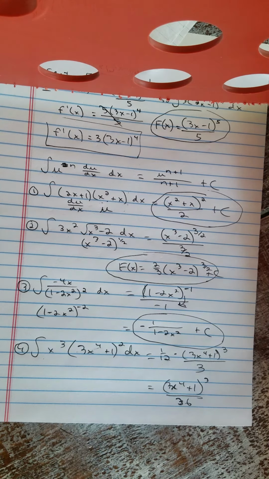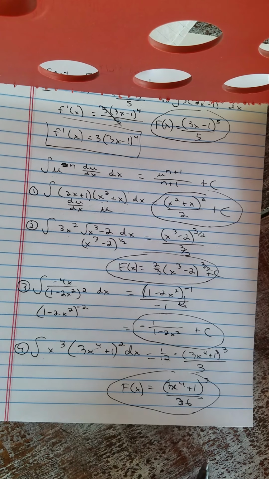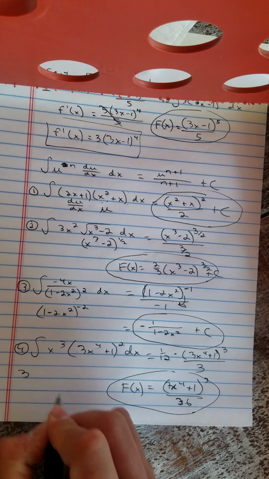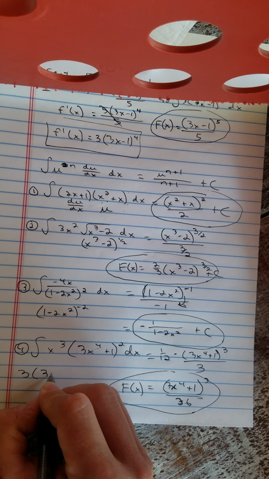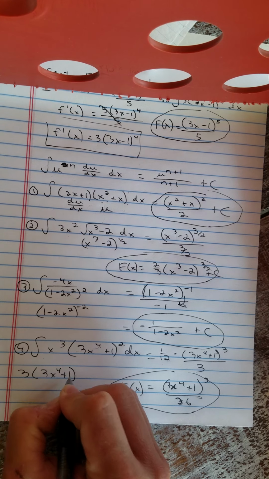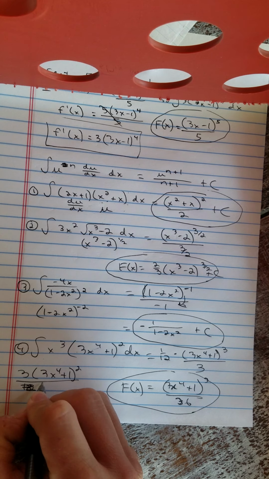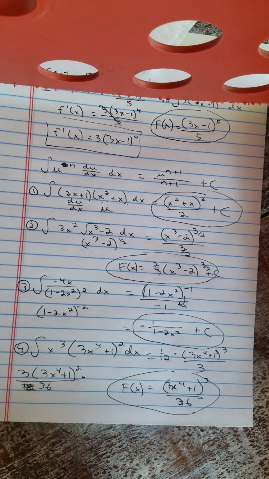Just to prove to you that this checks out, let's do our derivative in our head. The derivative here would be the chain rule. You'd bring the 3 down front, take the 3x to the fourth plus 1 and drop its exponent down to 2, and put it over that 36. Then you'd multiply by the inside's derivative.